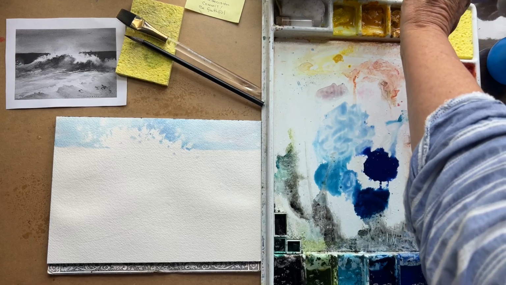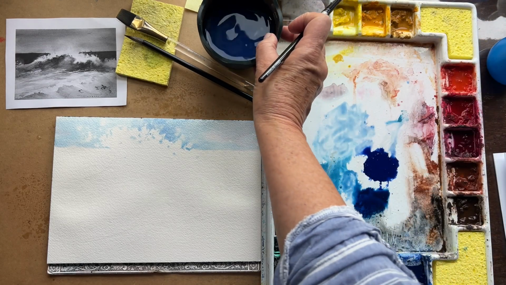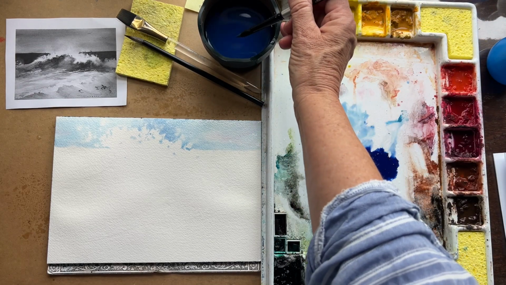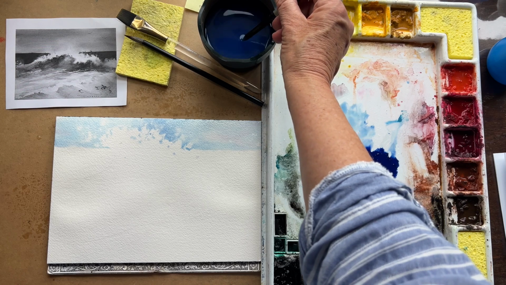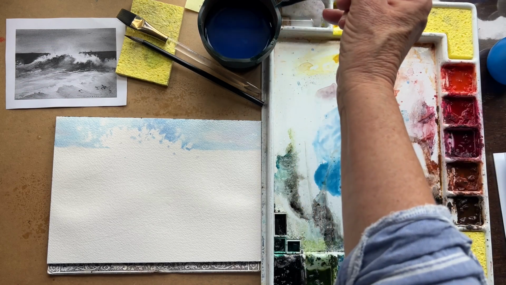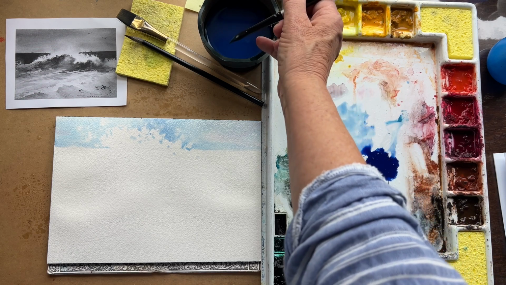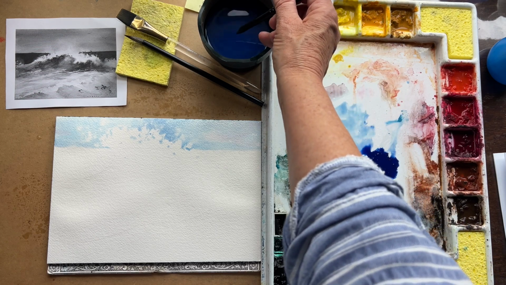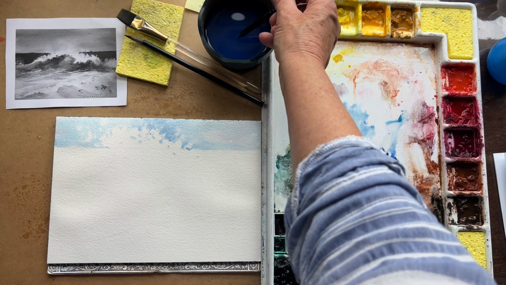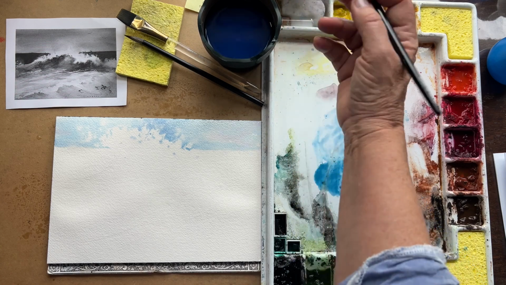A little more water. Notice when I go to pick up water, I barely touch it with the tip of my brush. I don't dunk the whole brush in because that totally affects it. Because there's already water in the brush, it acts as a sponge to just suck up some of that water, and it's probably enough.